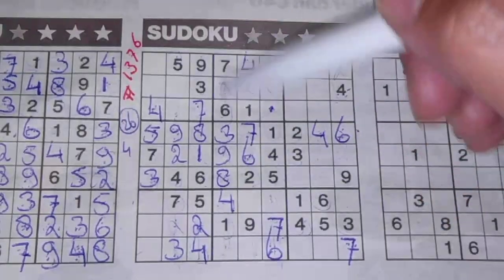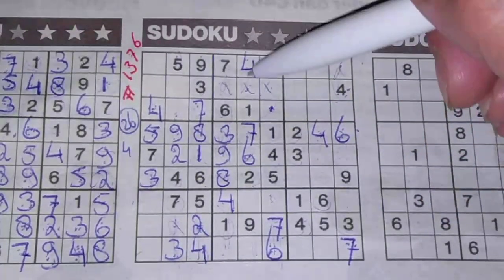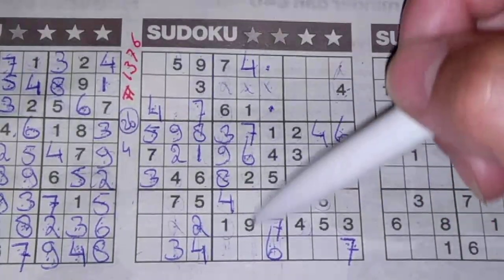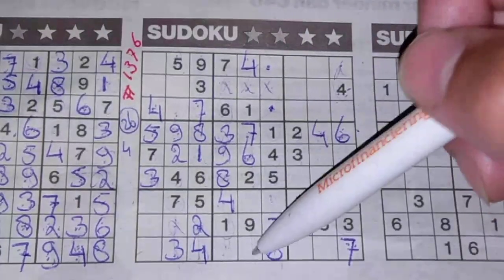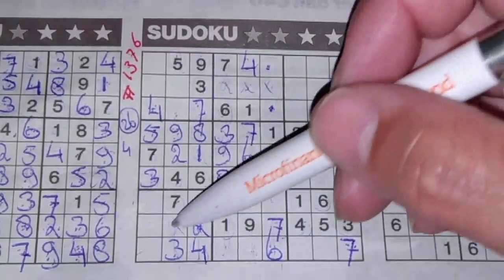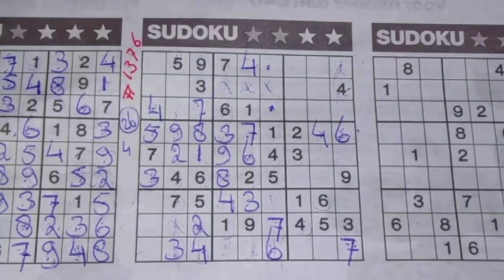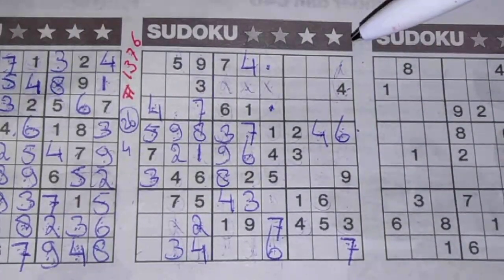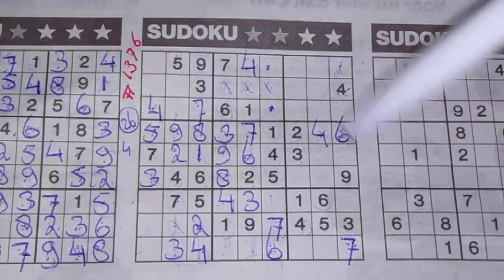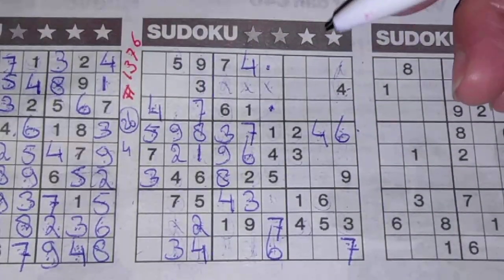In that column, we have a 3 over there. So the middle column, the column between, the only 2 places for the 3 should be here or there. We see here 3, no 3 there, 3 should be there. Then I cannot continue with the 3.